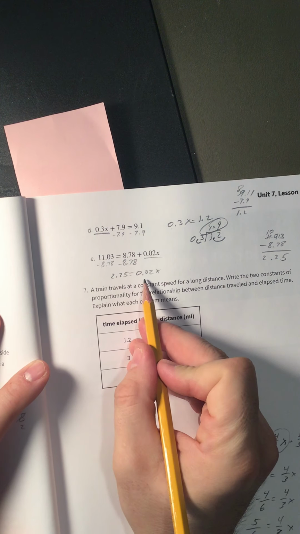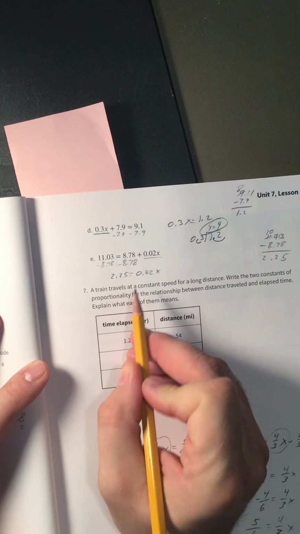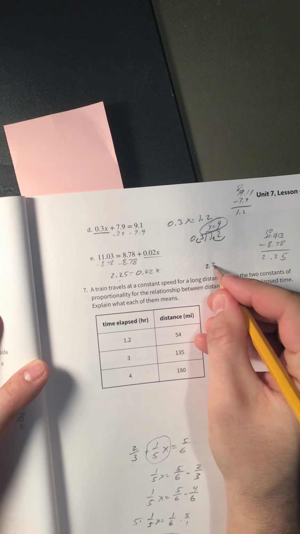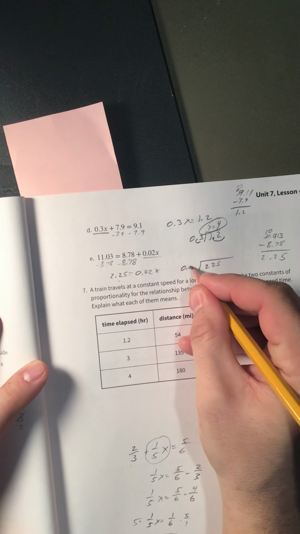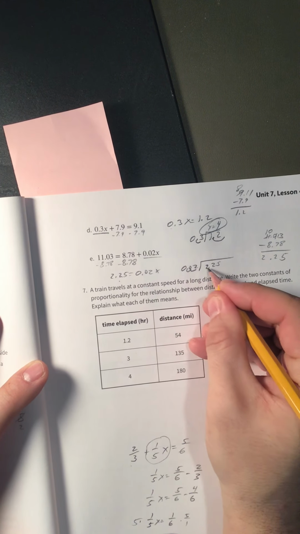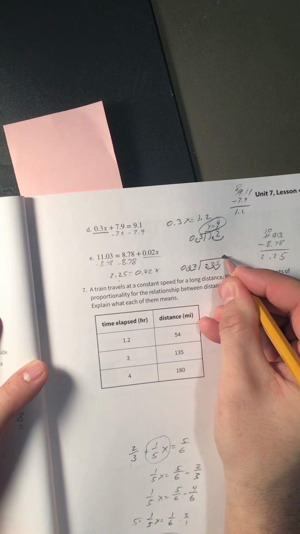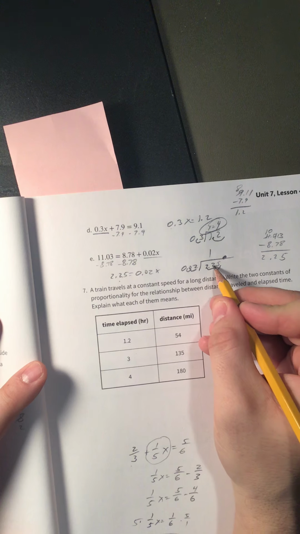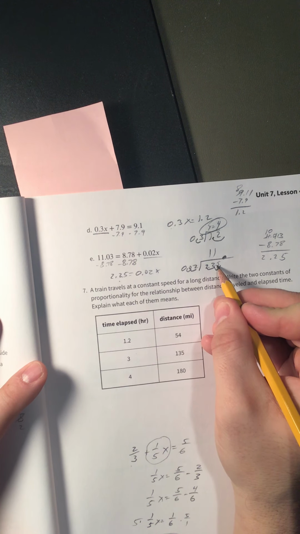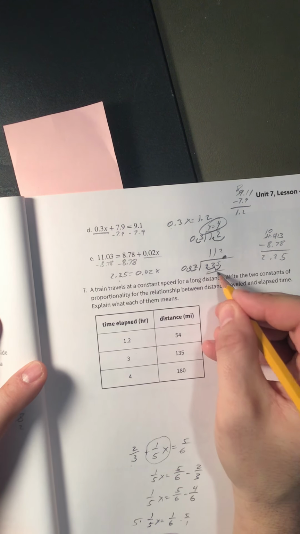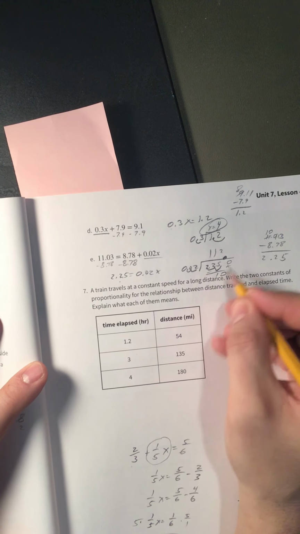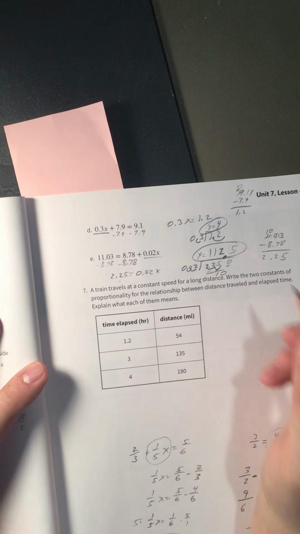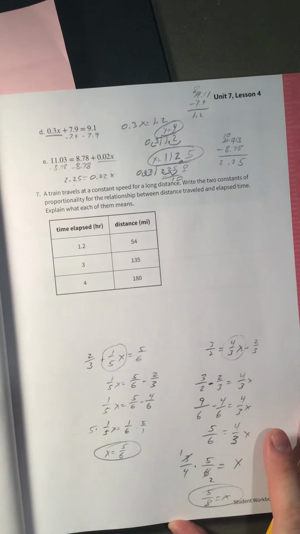Okay, again, divide by whatever's in front of the x. So I'm going to divide by 0.02. This number goes in the box. 2.25 divided by 0.02. Move the decimal 2 spots. I'm going to put that up there so I don't forget it in my answer. So I have 2 into 2, 2 into 2 again, 2 into 5, and 2 into 10. So your answer is 112.5.